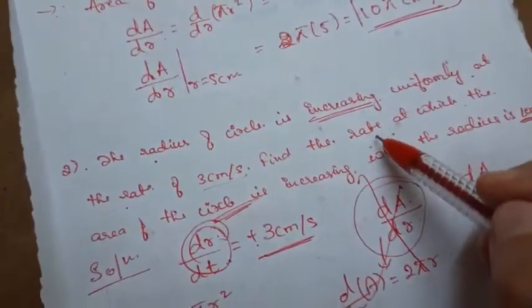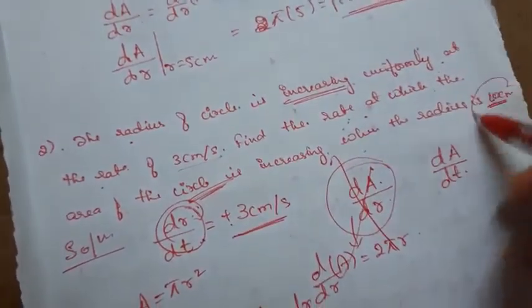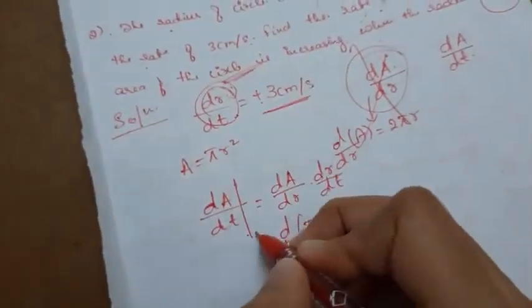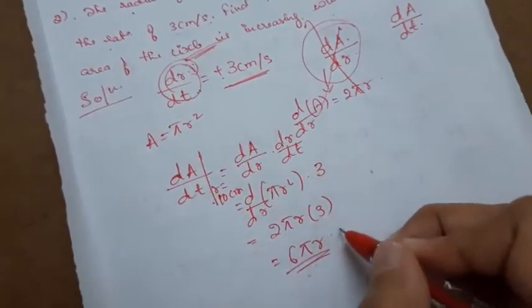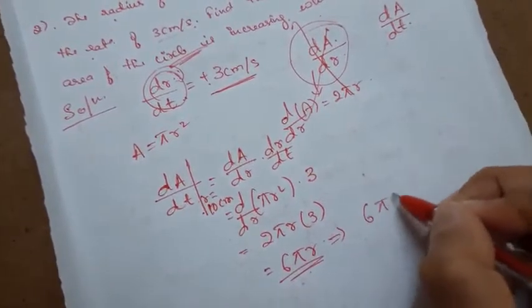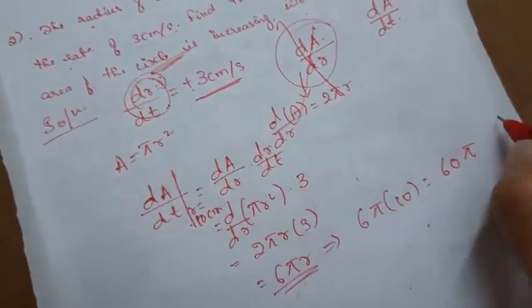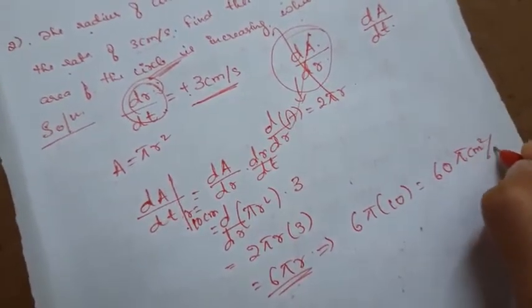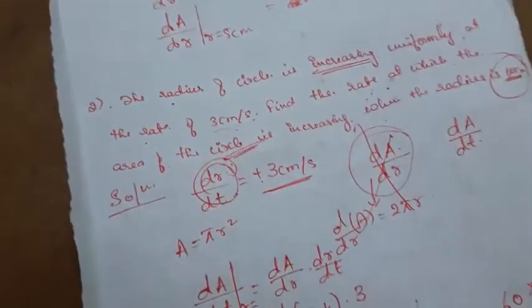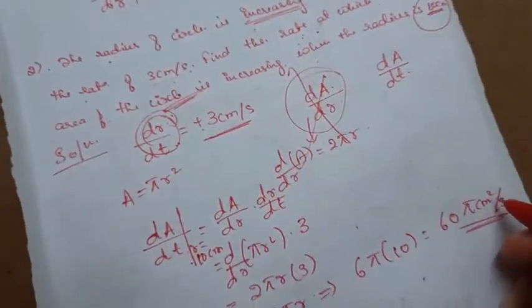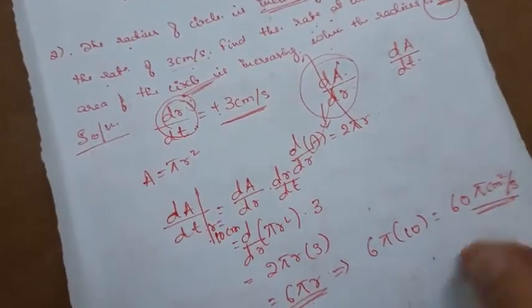But what they have asked is to find the rate at which the area of the circle is increasing when the radius is 10 centimeters. So they are asking this at r equal to 10 centimeters. Substituting here, 6 pi into 10 is equal to 60 pi centimeter square per second, because the radius is given in centimeters and time is given in seconds. So 60 pi centimeter square per second. This is the rate of change of area with respect to time.